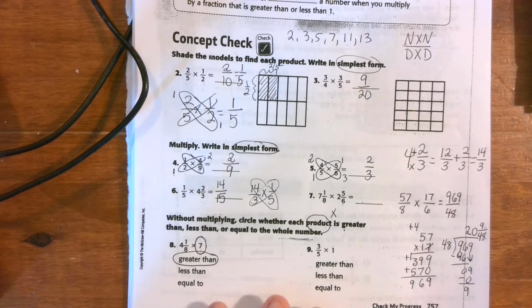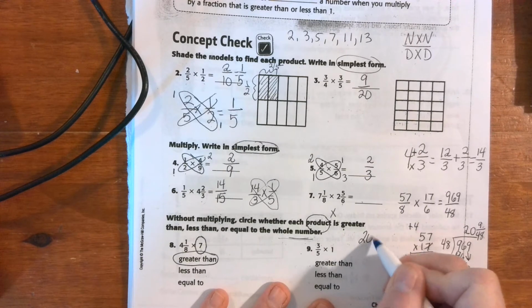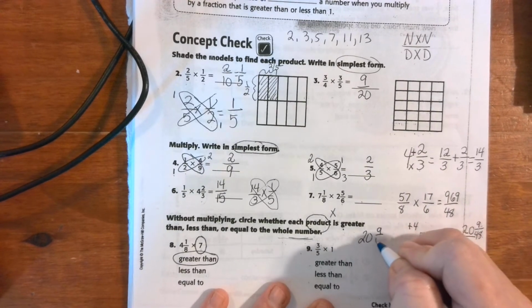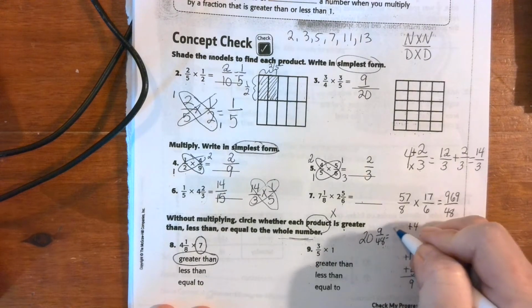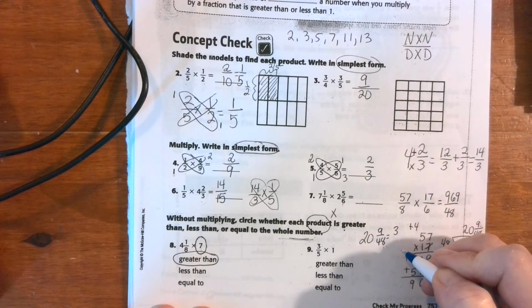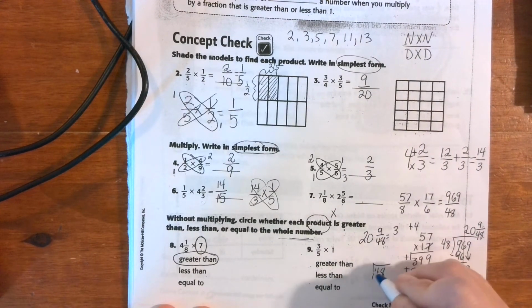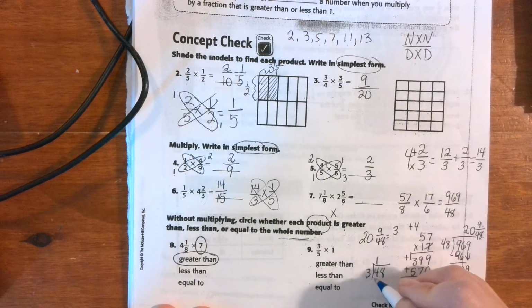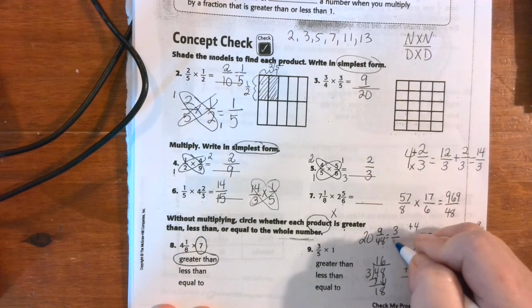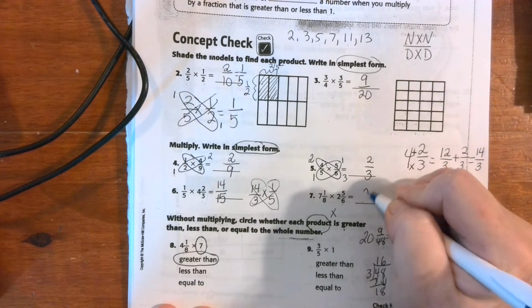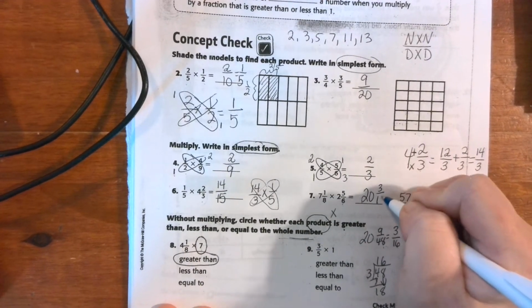Oh, yep, that's divisible by 3. 9/48. 3 goes into 9 3 times. 3 goes into 48 16 times. All right, 20 and 3/16.